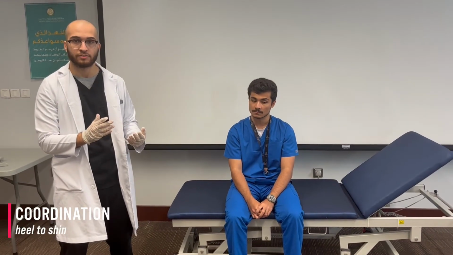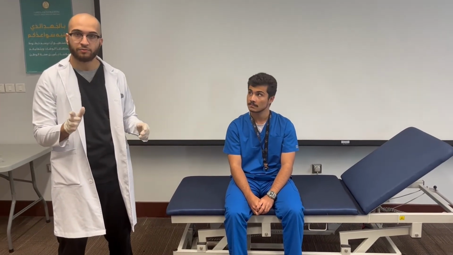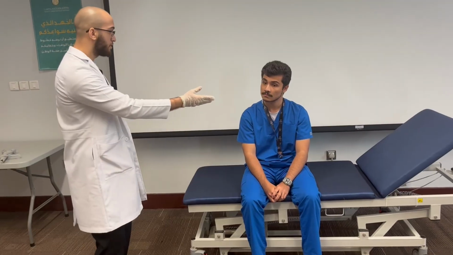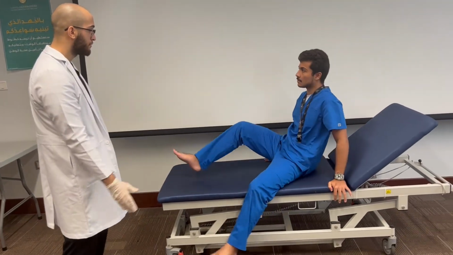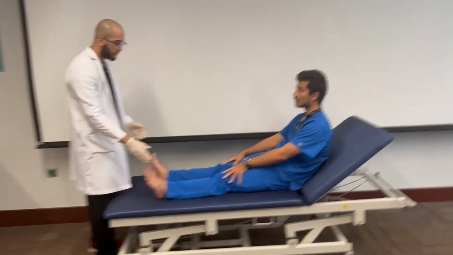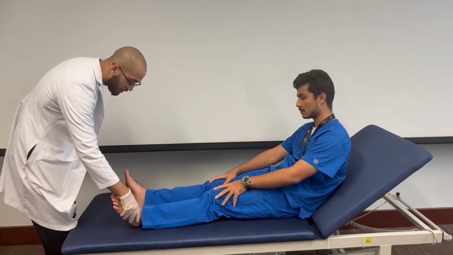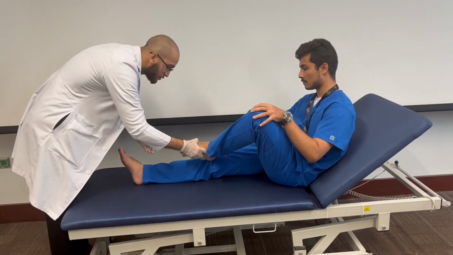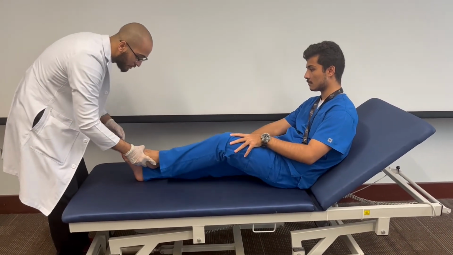It's similar to the finger to nose, but it's in the lower limb. I will assess the dysmetria and also the coordination. I'll ask the patient, can you please lie down? Okay. I'm sorry, I'm going to move your leg to demonstrate how you can do it. I need you to lift your leg and slide down your shin from the kneecap until, like this.